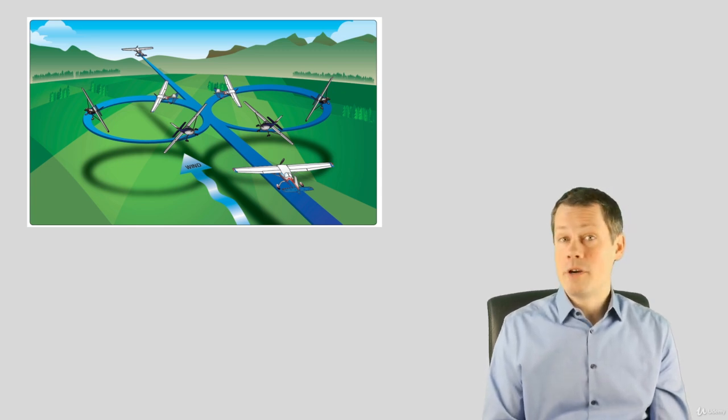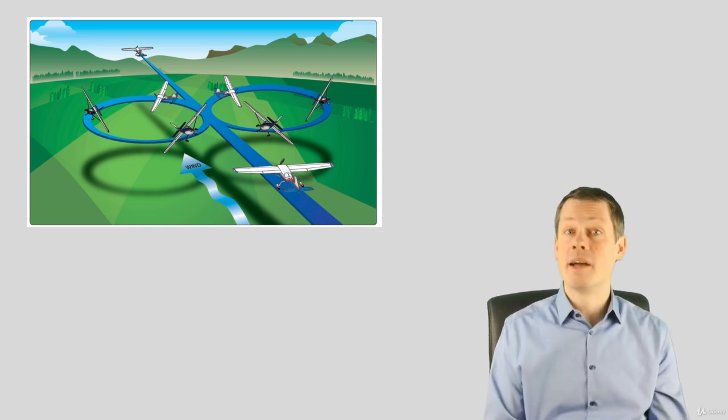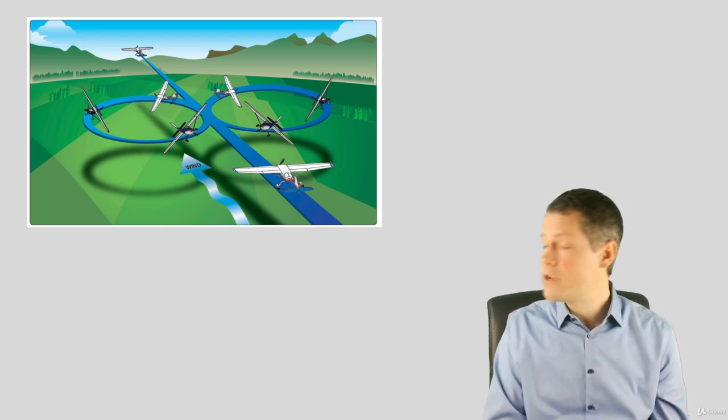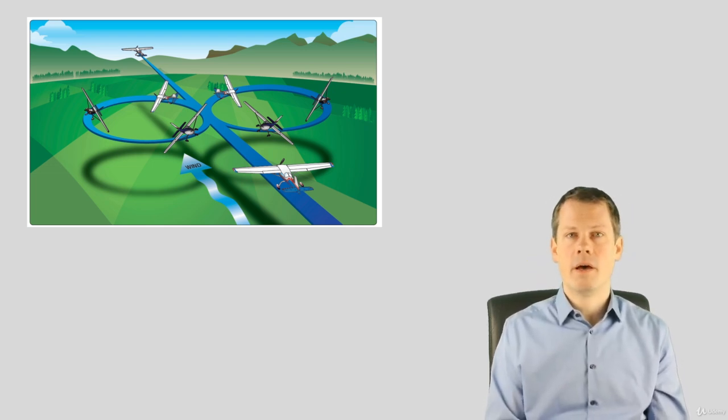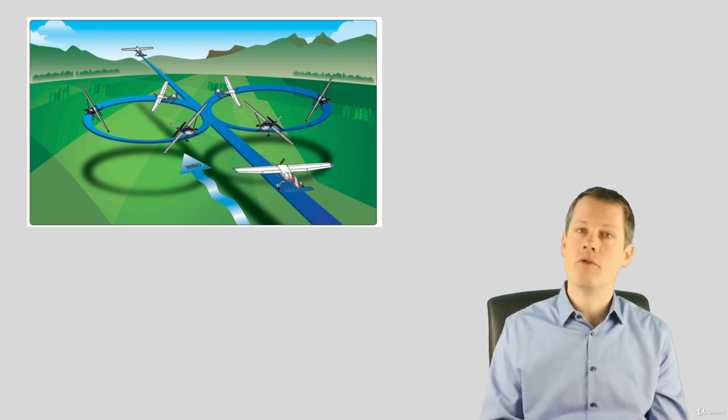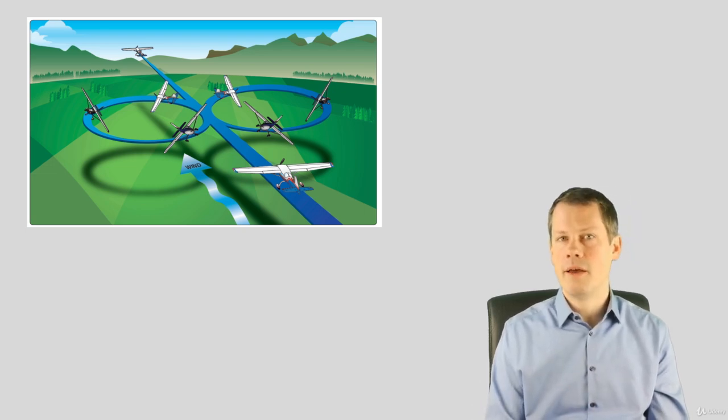So what are the common errors during steep turns? Well, first of all, not clearing the area. So before you start a turn, really look out the window, check for traffic. Ideally, maybe do some clearing turns, normal turns before, to really make sure nobody else is flying where you fly. Very common also is inadequate pitch control.